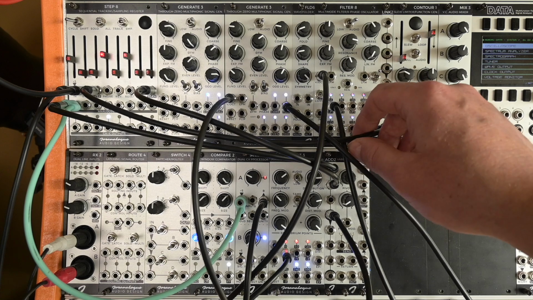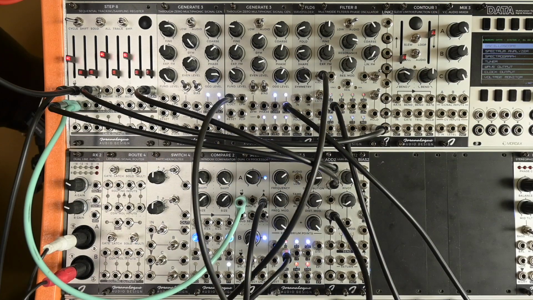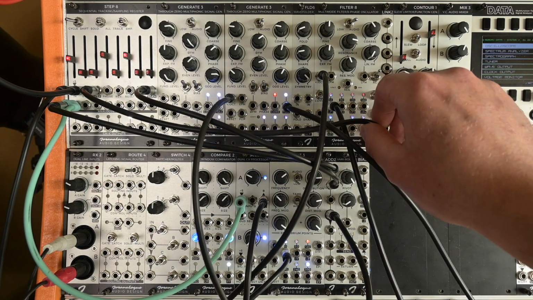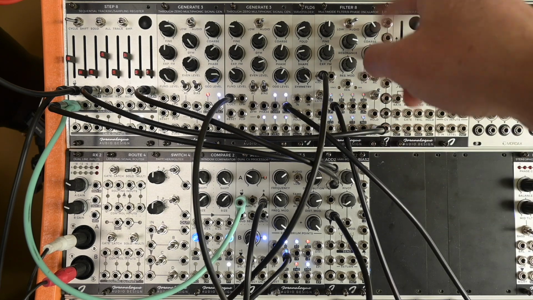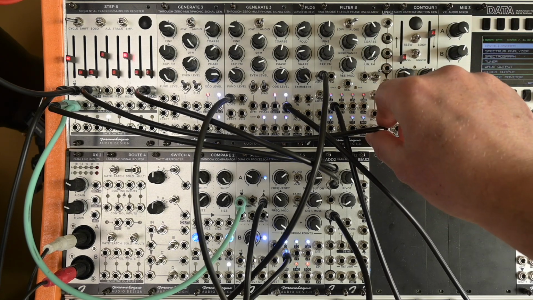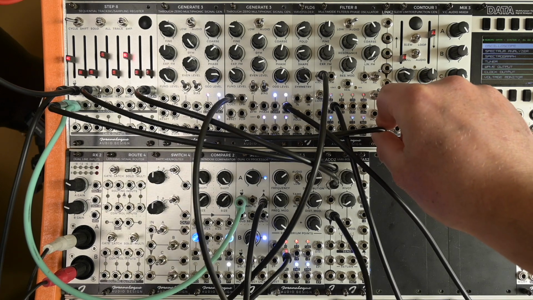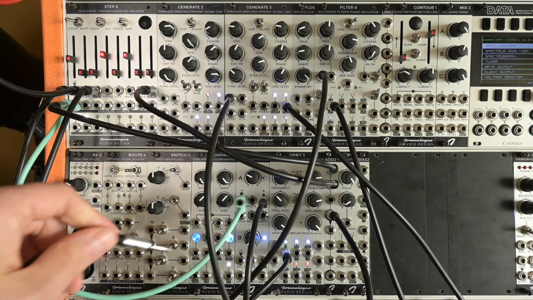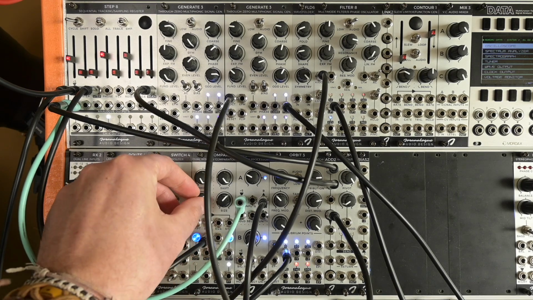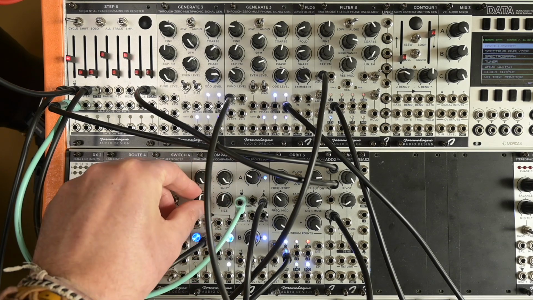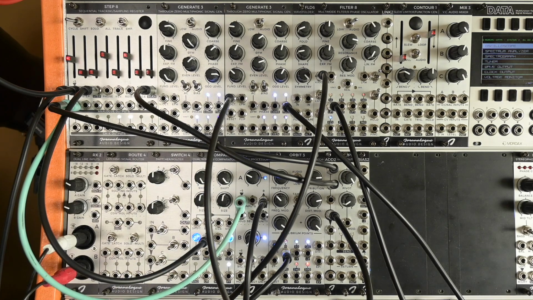Now for some additional variation, I want to make this trigger that is pinging filter 8 somewhat random but quantized to the beat. And this is something that I will probably also show in more detail in another video. But you can use compare to as kind of a rhythm quantizer.